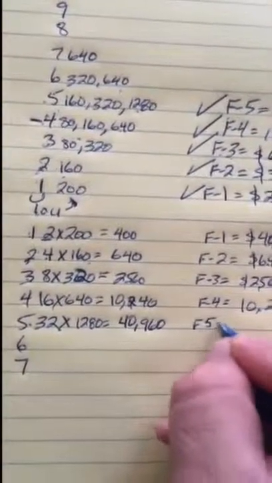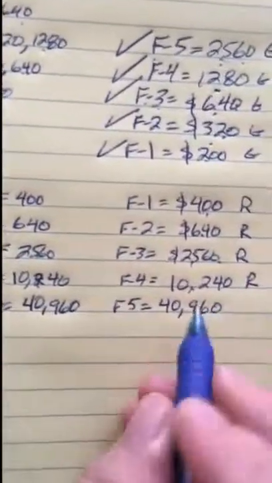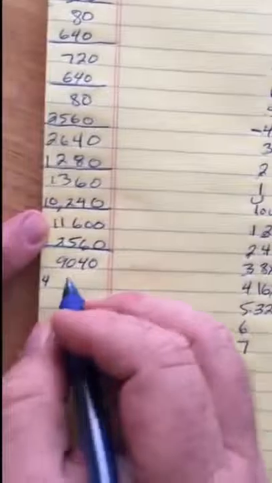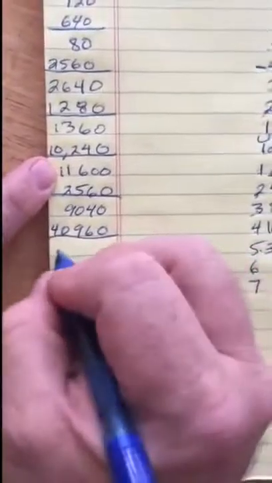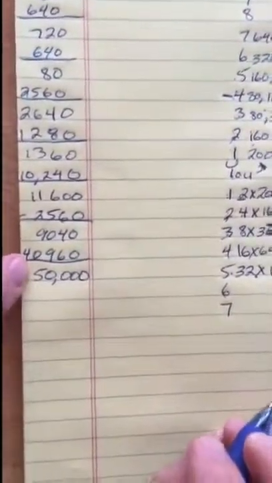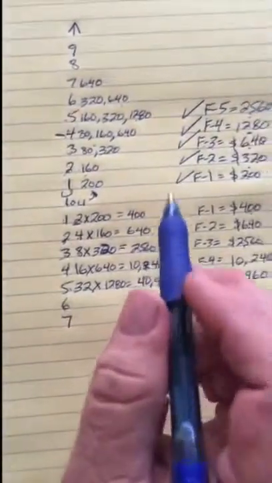So floor 5 equals $40,960. We're going to take that, add it to our 9,040. Okay, so 40,960, and guess what? That comes up to an even $50,000 flat. Now, stay with me. We've got 2 more stairs to climb.